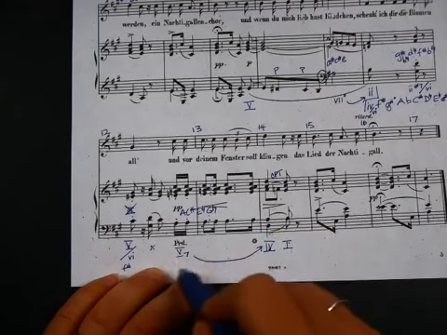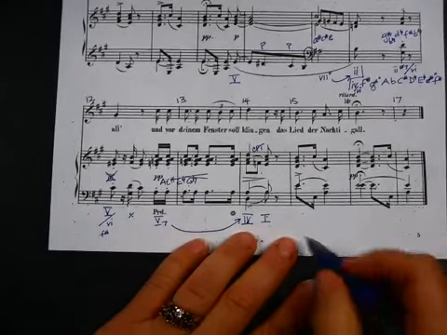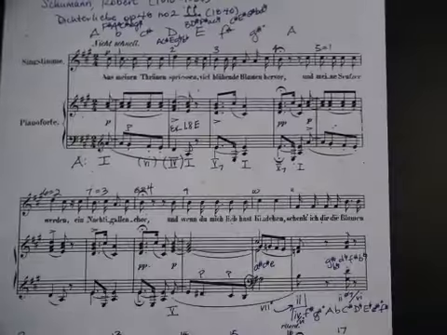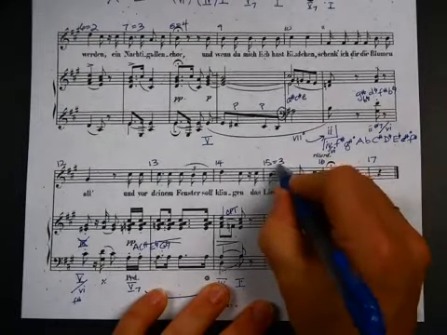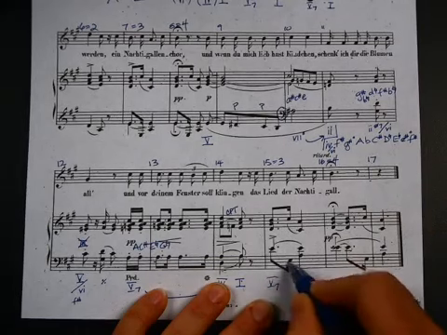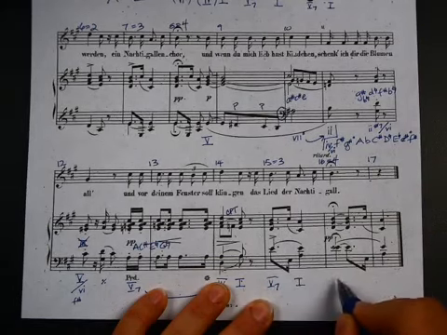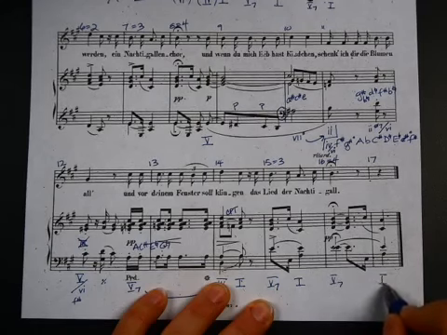Measures 15 and 16 are like measures 3 and 4, different syllables, different words. So we have our 5-7, that octave displacement in the left, 5-7 to 1, 5-7 and 1. We have a perfect authentic cadence when we arrive at the end, at measure 17.